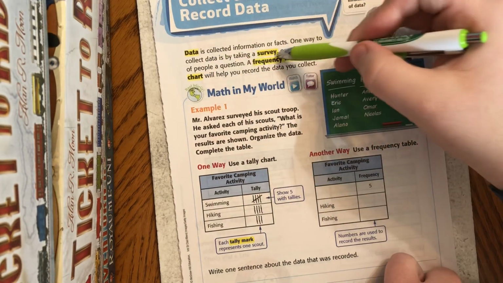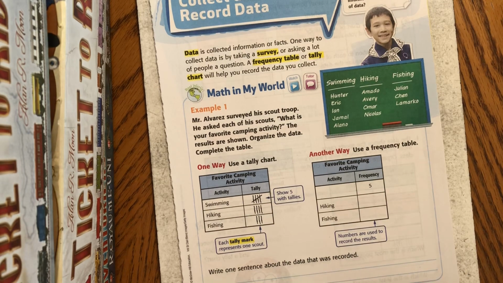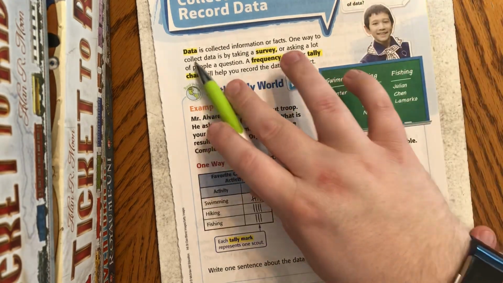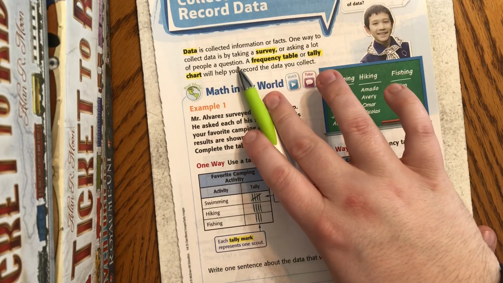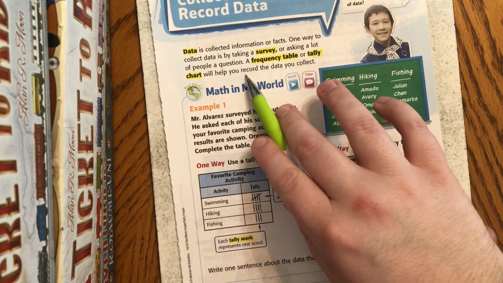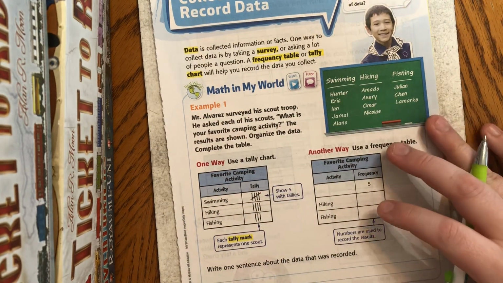So all 5 of those highlighted words, well, 4 of them, I guess, are our vocabulary words for this lesson. So data means the collected information or facts. Survey is when you ask questions, and you can record your data on a frequency table or a tally chart, and you are about to figure out what those are.